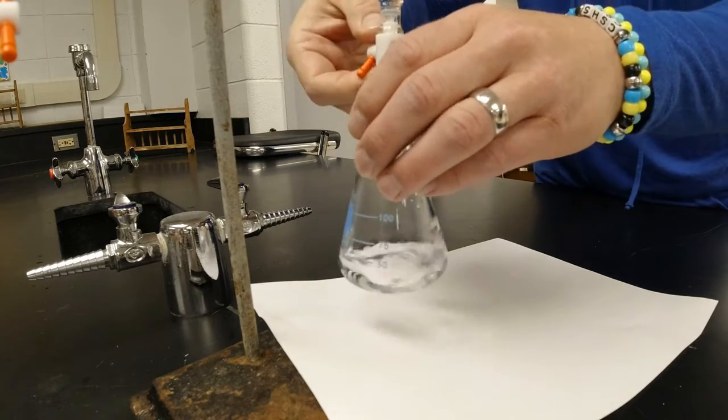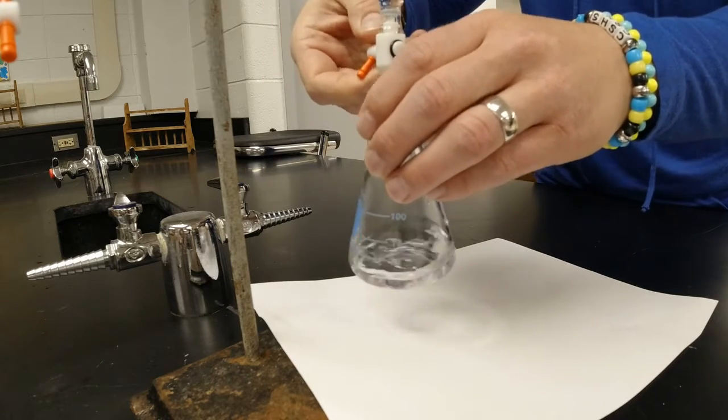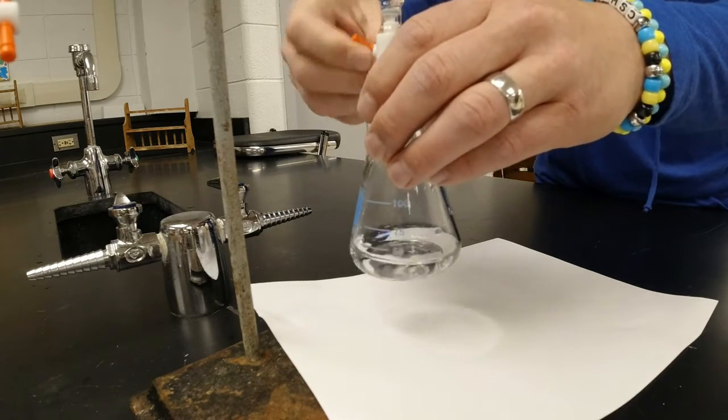And the key to titration is definitely patience, something that I've struggled with in my life.